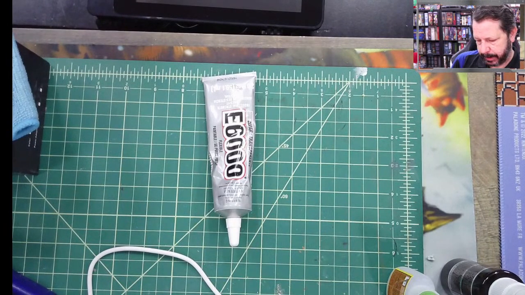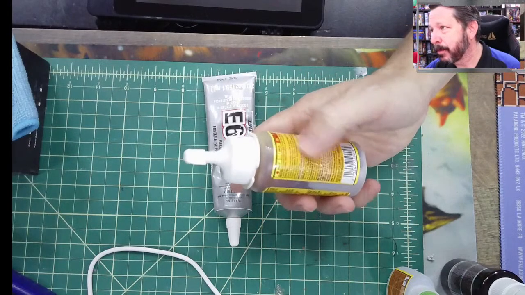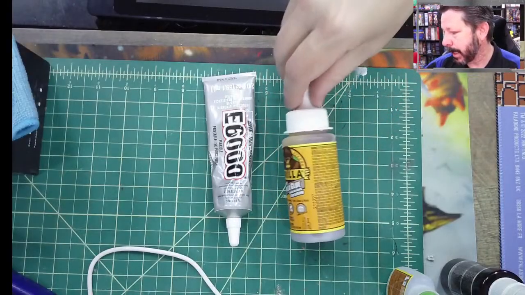I don't even know what the time frame on this is. I'm sure if I read this tiny little print, it would tell me, but I'm going to guess it is going to be in the 15-minute or more range. Oh, 1 to 2 hours. I think that is clamp them for 1 to 2 hours. So read the fine print on these other types of glues.